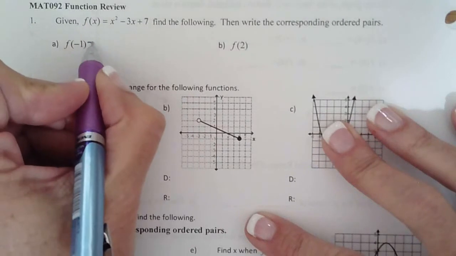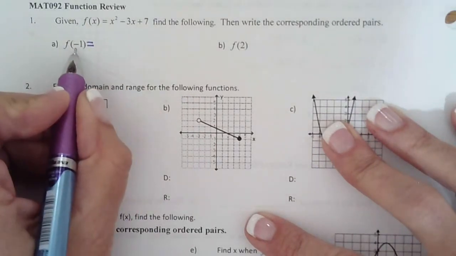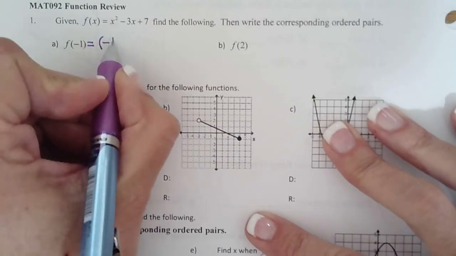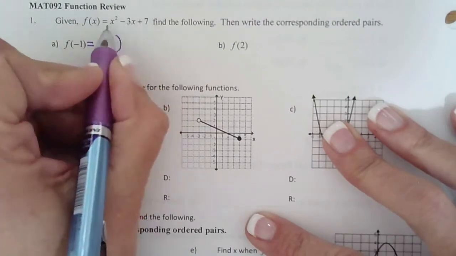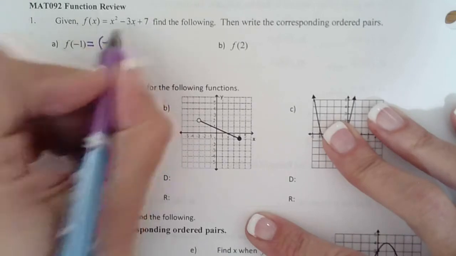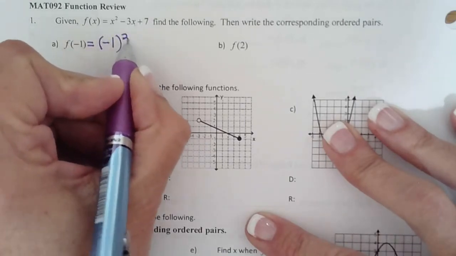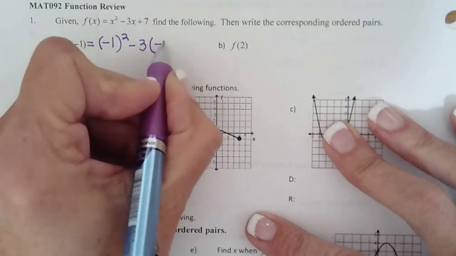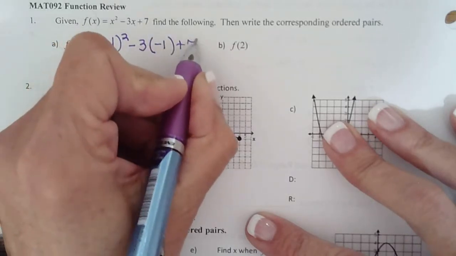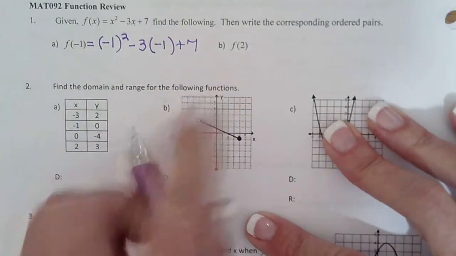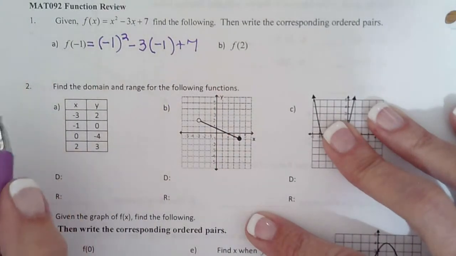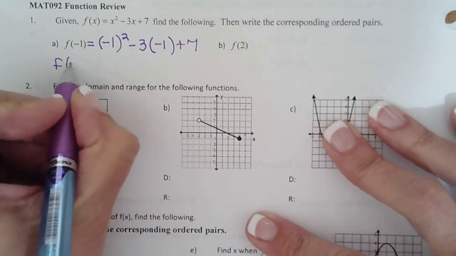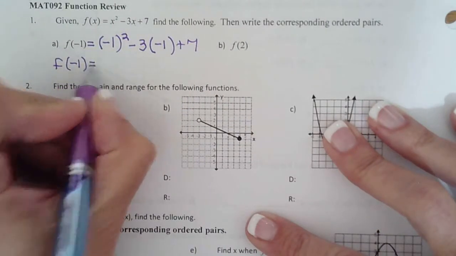So I'm inputting a negative value. So that means everywhere I input it, it needs to be enclosed in parentheses. And notice there's 2 places to input it, here and here. So -1 squared - 3 parentheses -1 plus 7. And at this point, that's your work. You can go ahead and just plug it in the calculator. I'm going to work it out by hand, and then I'll show you how to do it in the calculator.